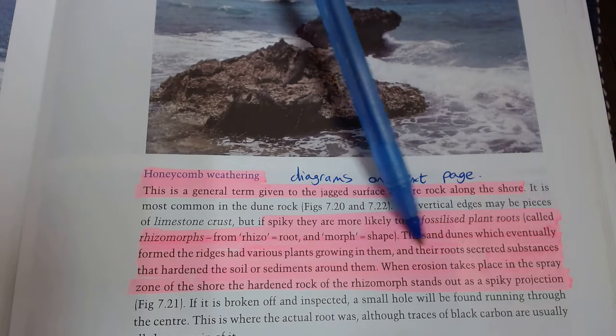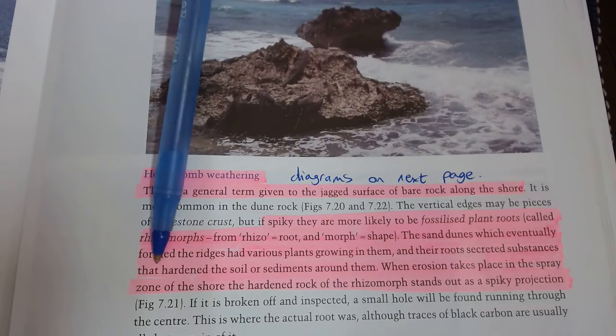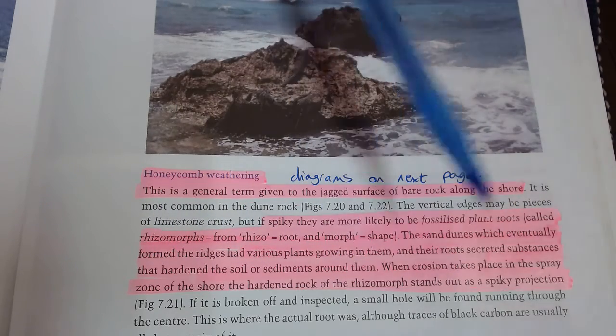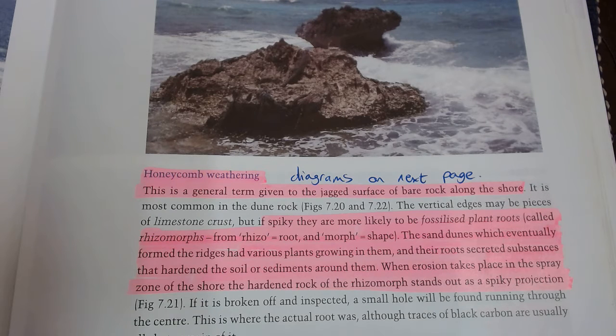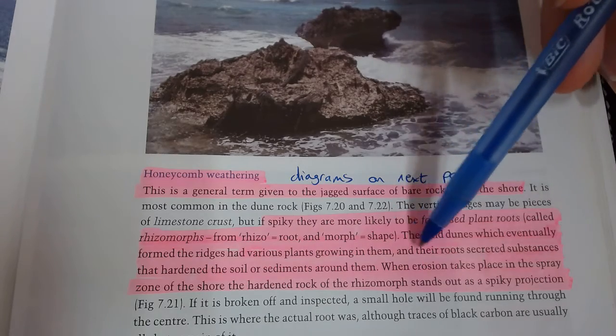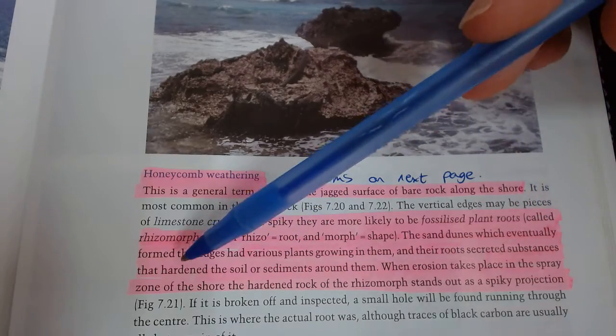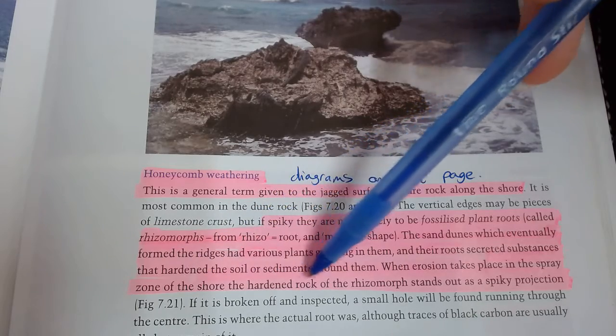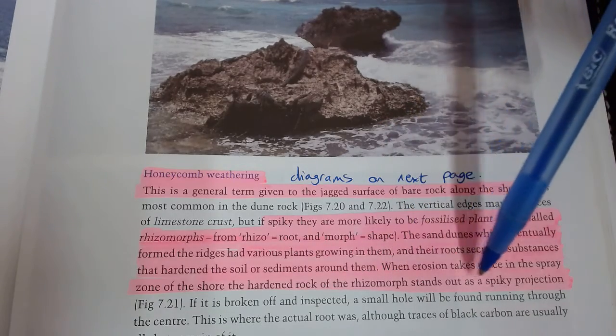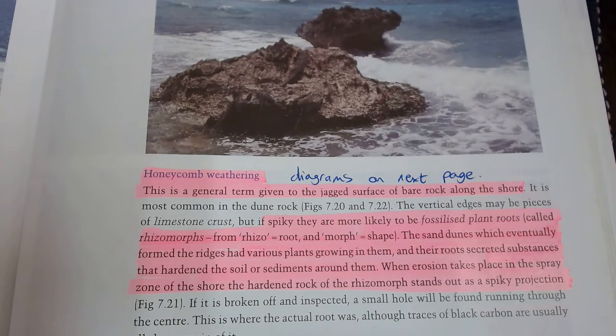Their roots secreted substances that hardened the soil or sediments around them. So again, this is a biological effect. Some of the roots and vegetation excreted different chemicals that hardened the rock right around the root. When erosion takes place in the spray zone or in the tidal zone of the shore, the hardened rock of the rhizomorph stands out as spiky projections. So they're very tiny little ridges and very hard pieces. Okay, let's have a look at the next page.